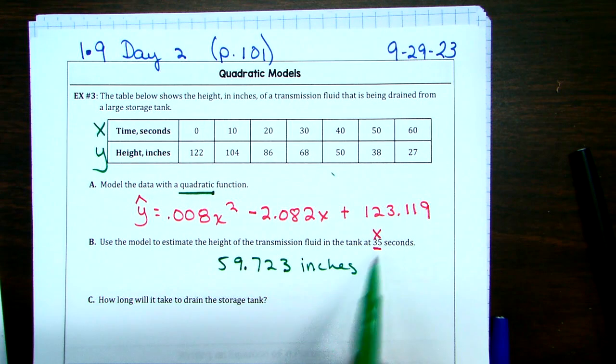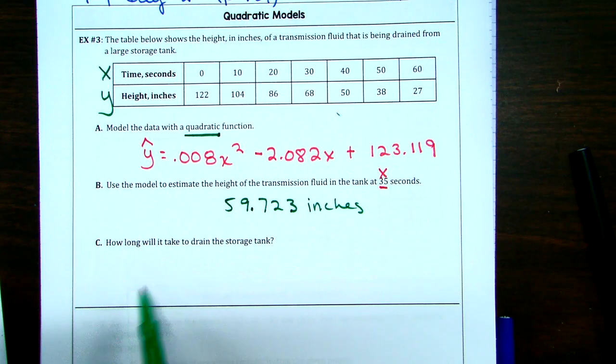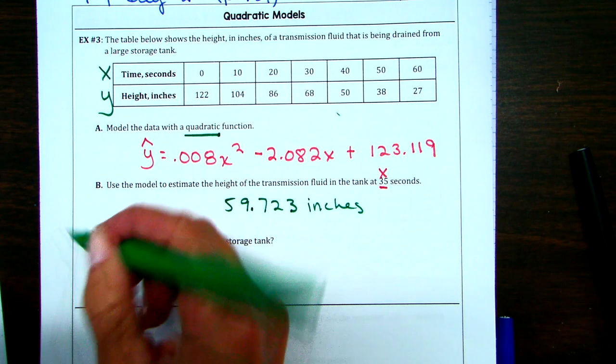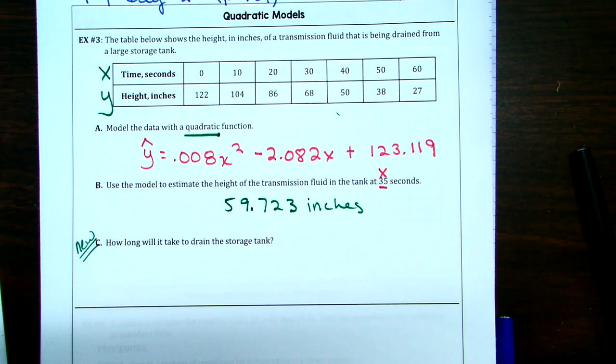Right? At 35 seconds, that's how tall it'll be. How much fluid. All right, last one for this is new. We did not do one of these yesterday, so let's talk about this.